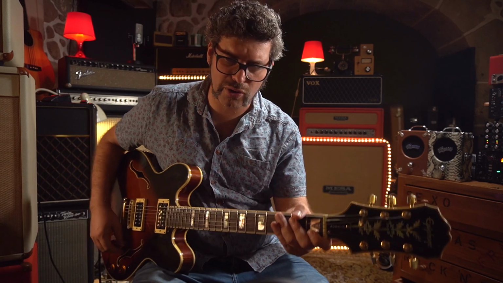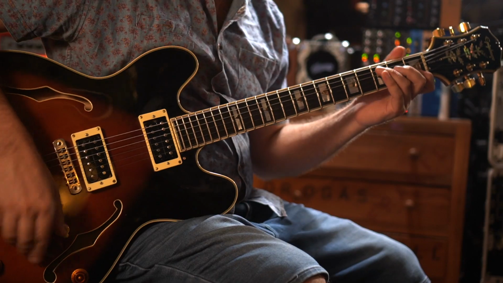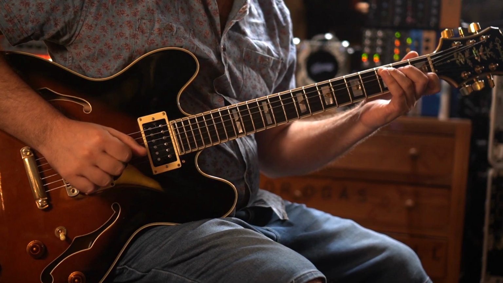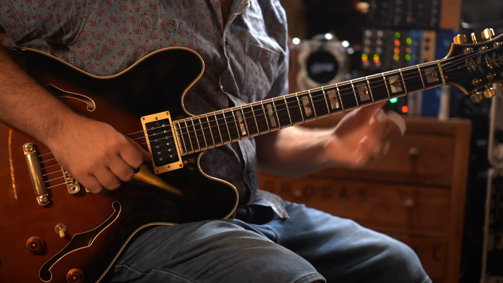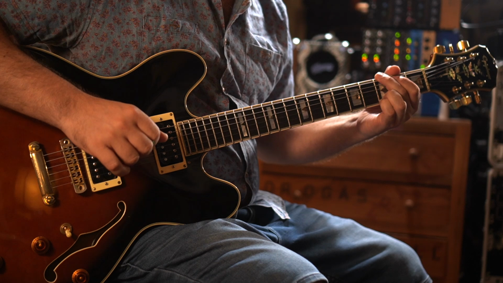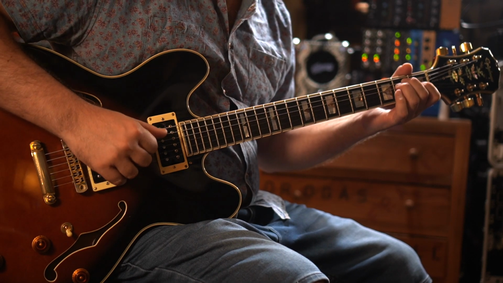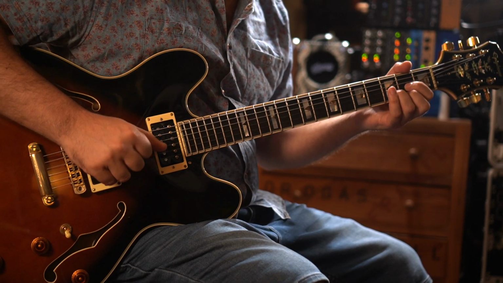In summary, CAGED just means a system of chords. So it's 5 different voicings for chords. It's the C voicing, the A voicing, the G voicing, the E voicing, and the D voicing.